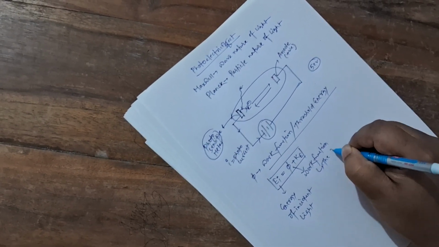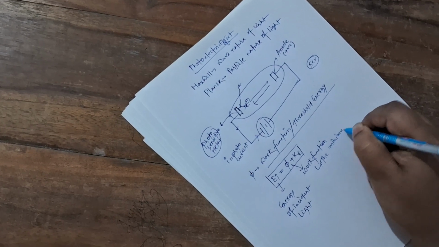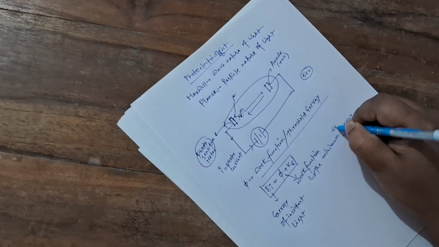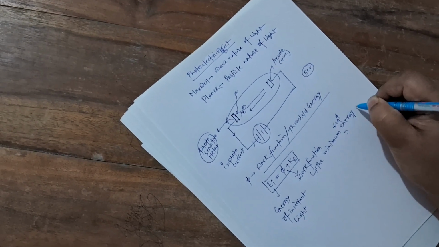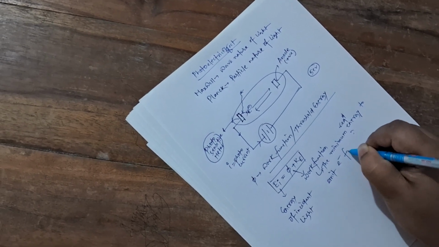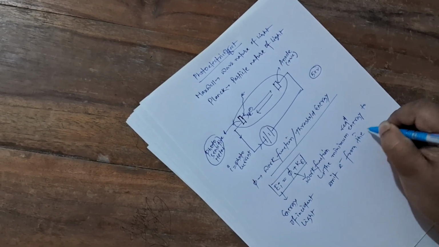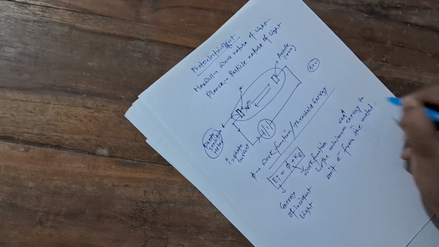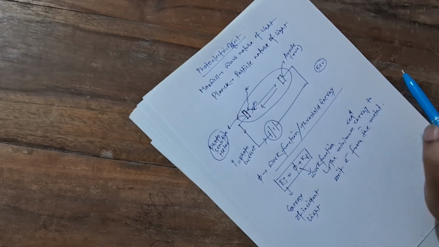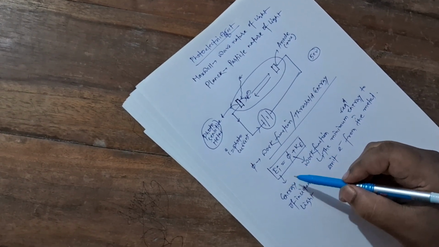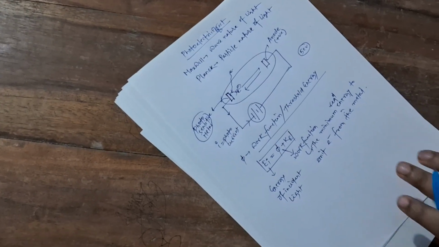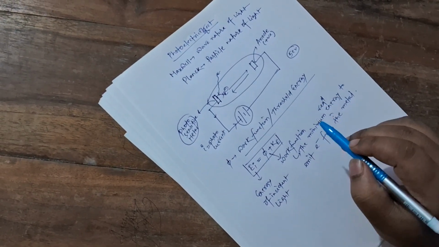The minimum required energy to emit electron from the metal. That means this much energy is a must to occur the photoelectric effect. The minimum energy required to emit the electron from the metal, that is our work function or threshold energy.